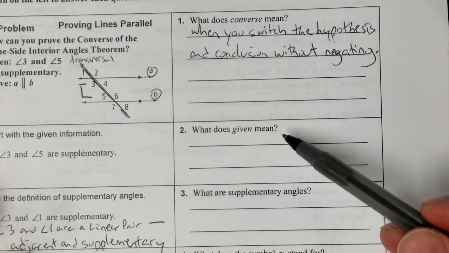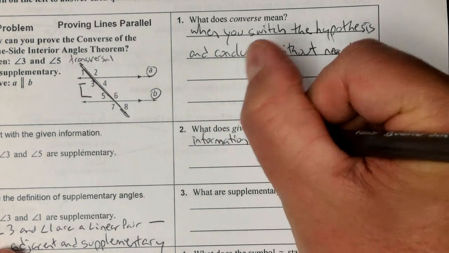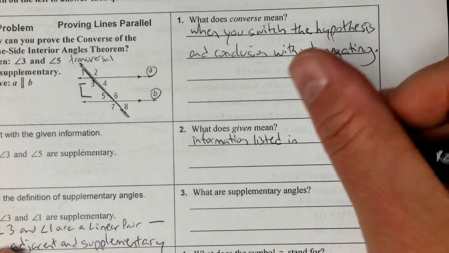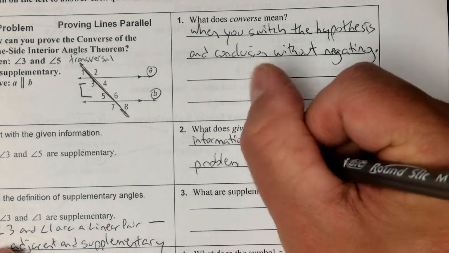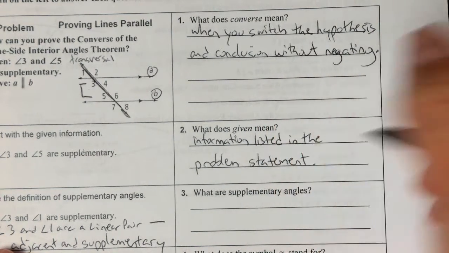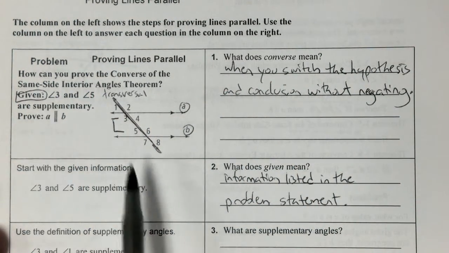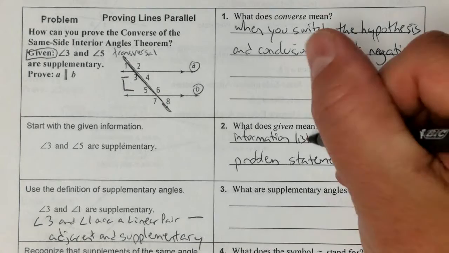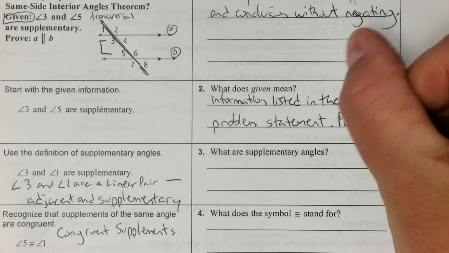Okay, then it says, what does given mean? It's information listed in the problem statement. So it says given angle 3 and 5 are supplementary. That's our given statement. So that's what we know. It's a fact that we know.